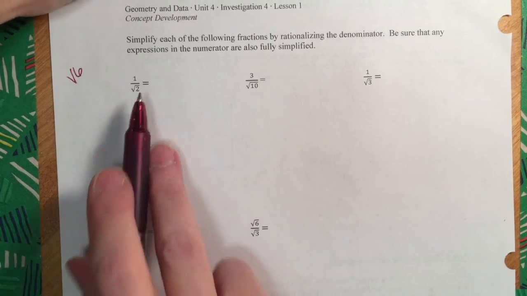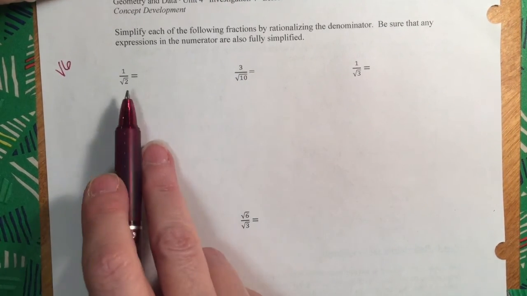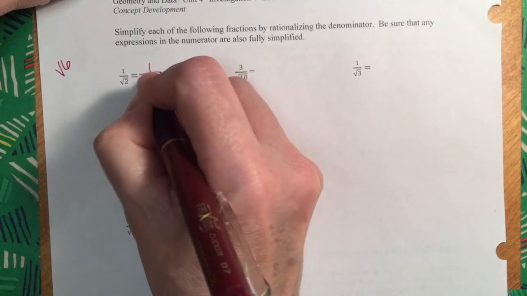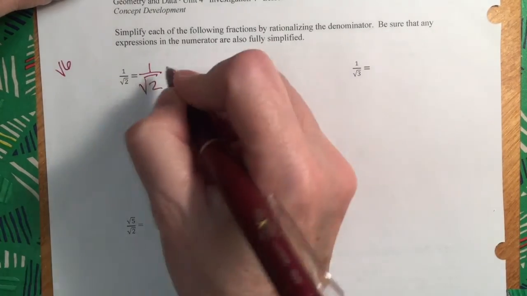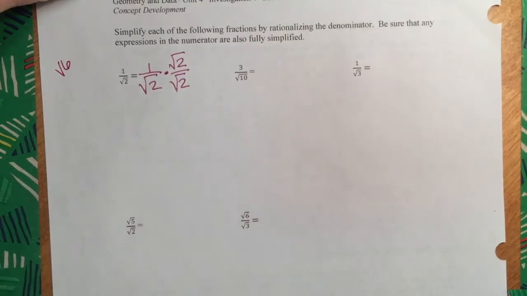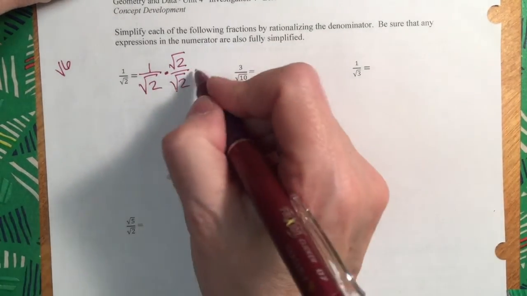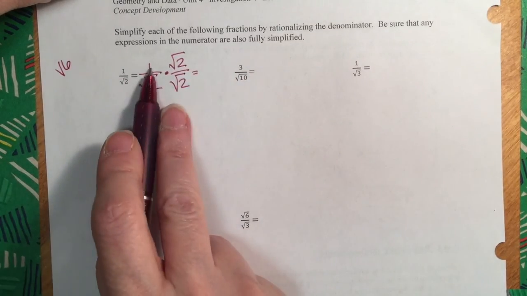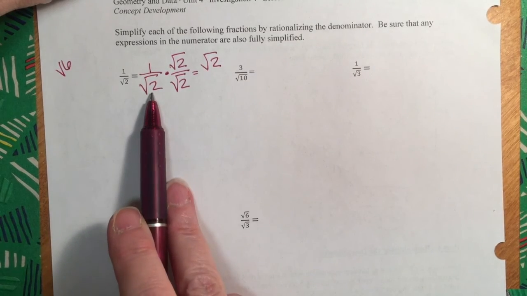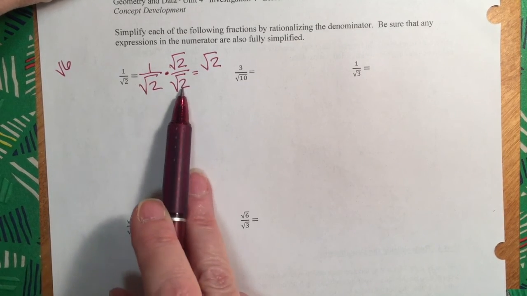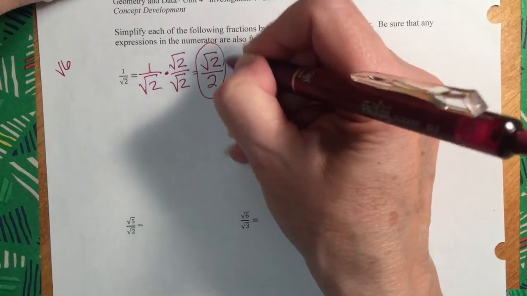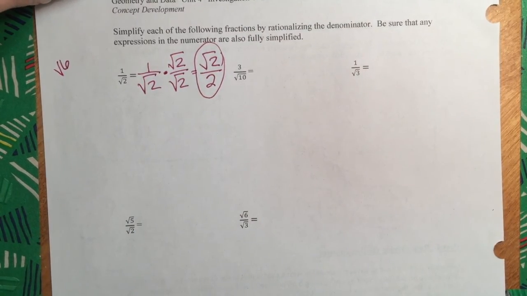What if we have, this is on the next page, 178. What if we have 1 over the square root of 2? We don't want the square root in the denominator. So let's multiply times square root 2 over square root 2. And then you multiply straight across. 1 times the square root of 2 is the square root of 2. But look at the bottom, the denominator. Square root of 2 times square root of 2 makes a whole 2. This is fine. That's a fine way of saying it.